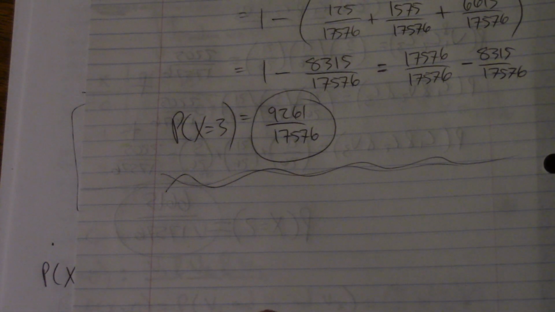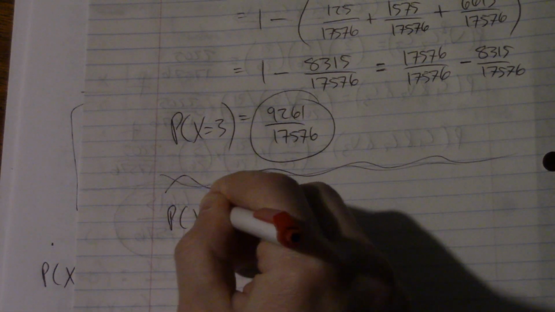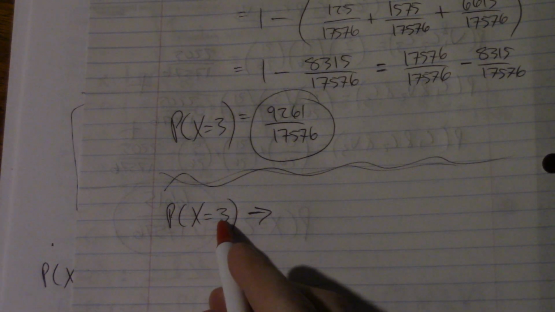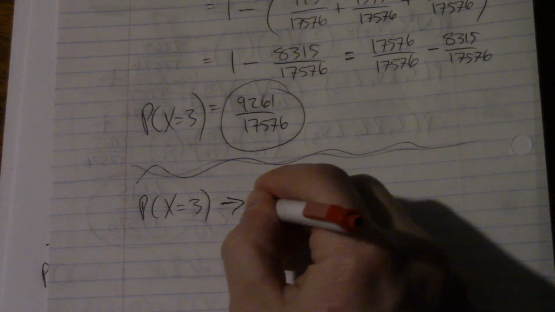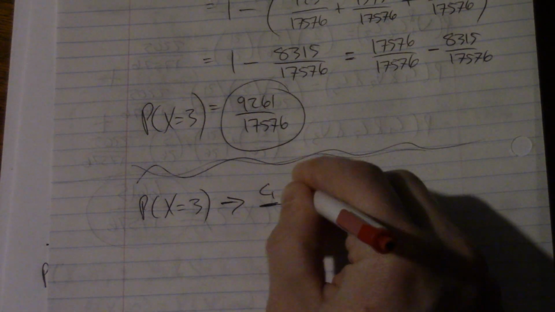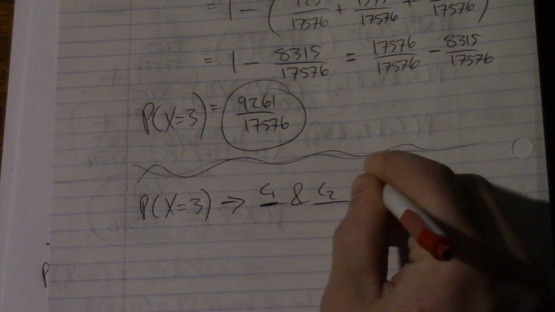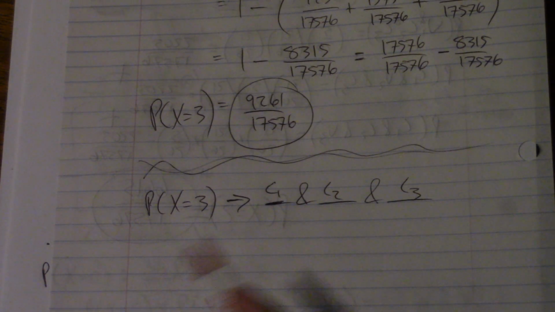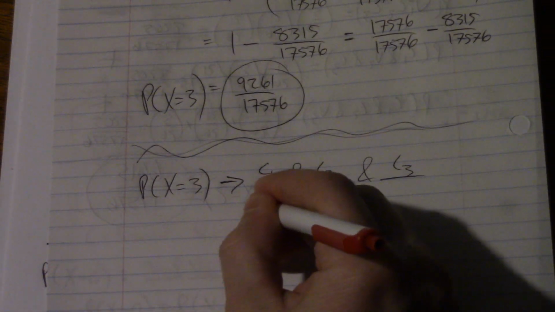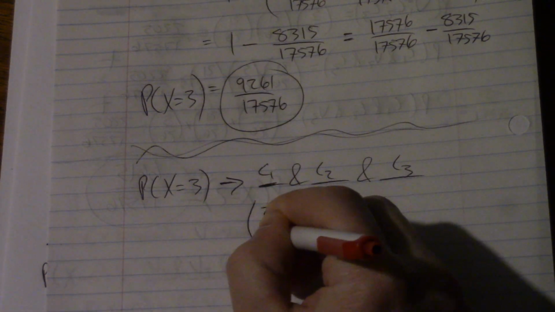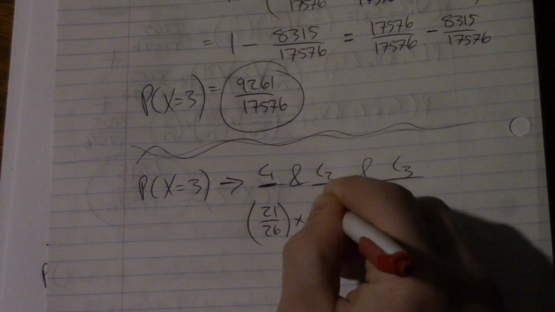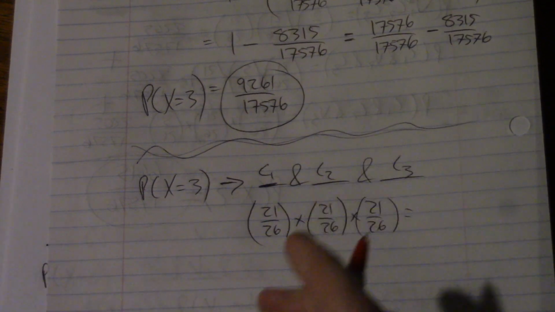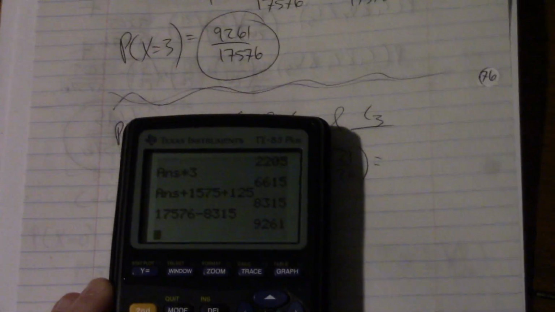So if x is 3, if we're trying to find this like we found the other ones, what does this mean? Well, this means that we have 3 consonants in our 3 slips of paper. So we have a consonant first, and a consonant second, and a consonant third. And that's it. That's the only way to have 3 consonants. So we know that we take 21 over 26 times 21 over 26 times 21 over 26, and we should get 9261.